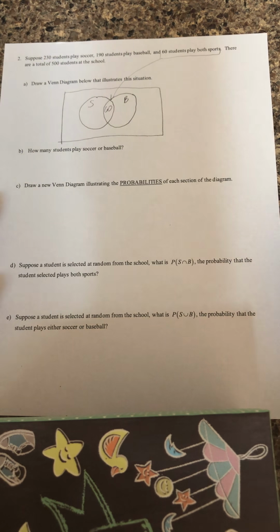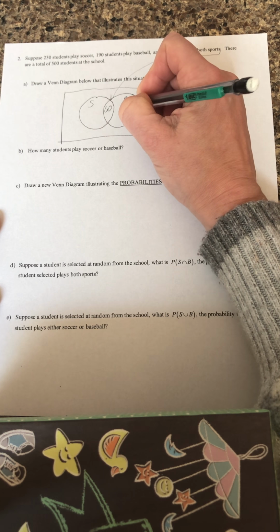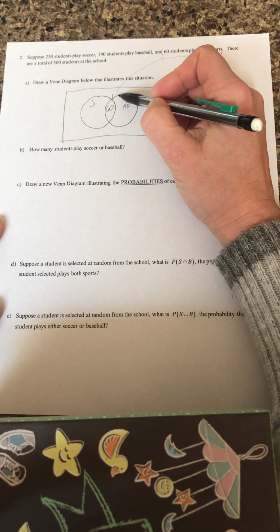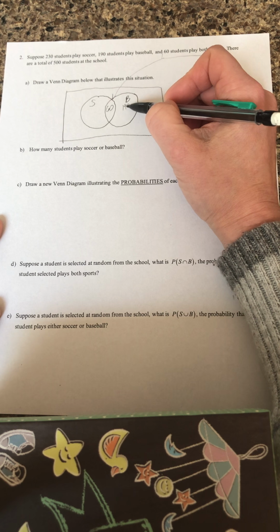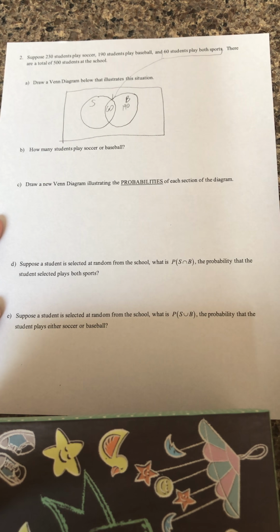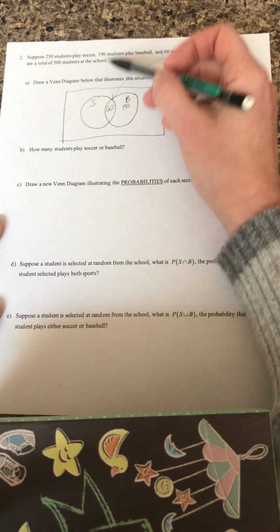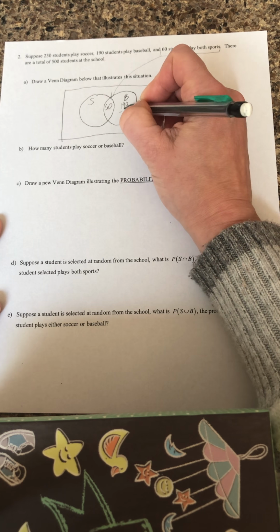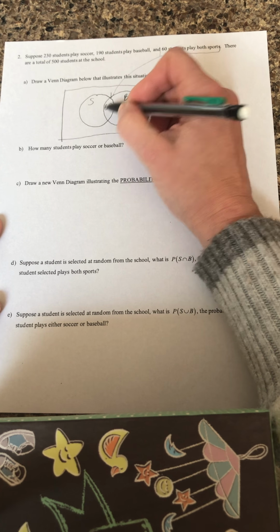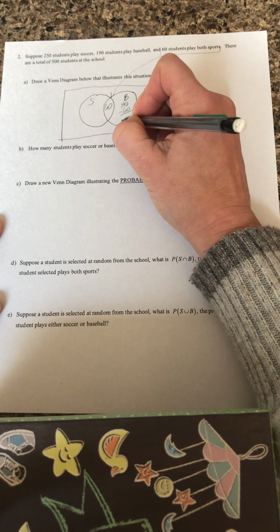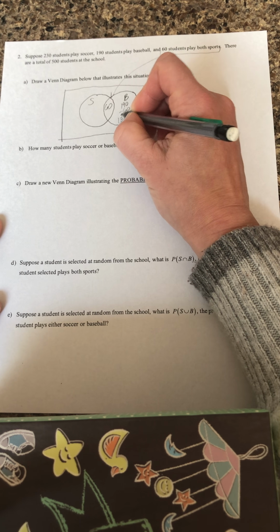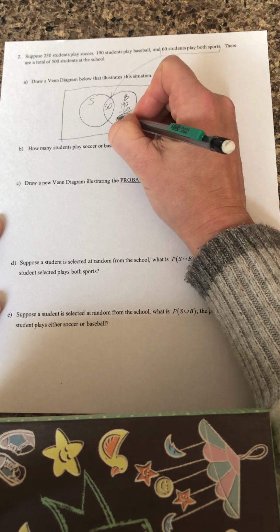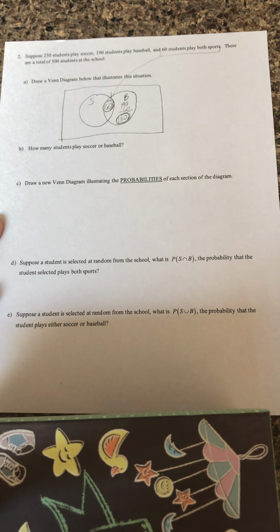Now 190 students play baseball, right? So once again, the common mistake is that students would put 190 over here, but that would mean that the amount of students that play baseball are 190 plus 60, which would be 250 students, which is not what this statement says. So we have to take the 190 and subtract the inner value right here. That gives us a total of 130 students that play baseball but not soccer, right? So I like to circle that value. I'll circle this one too.